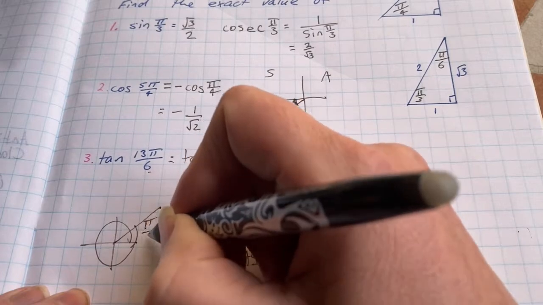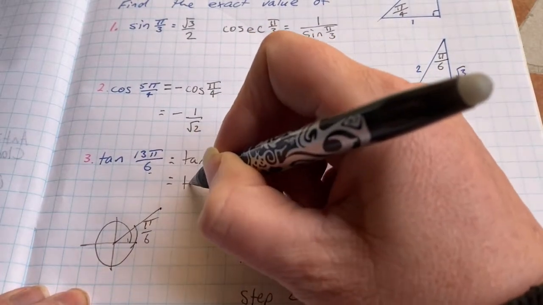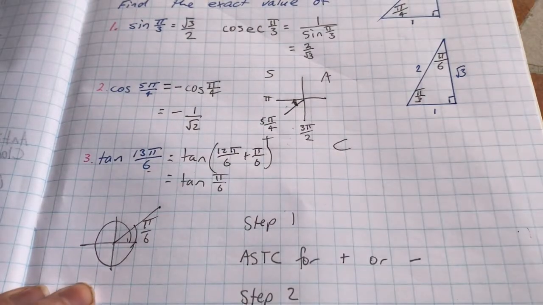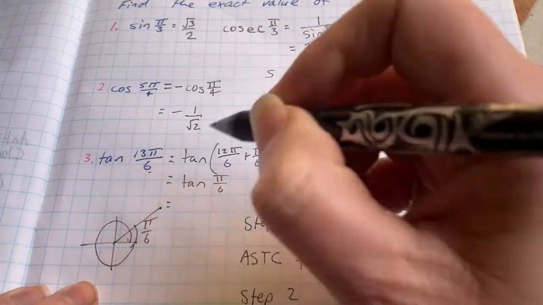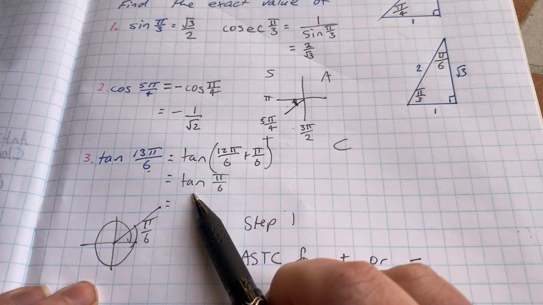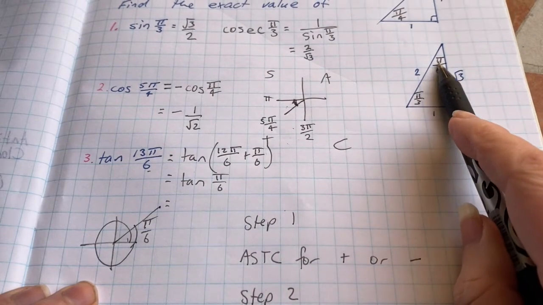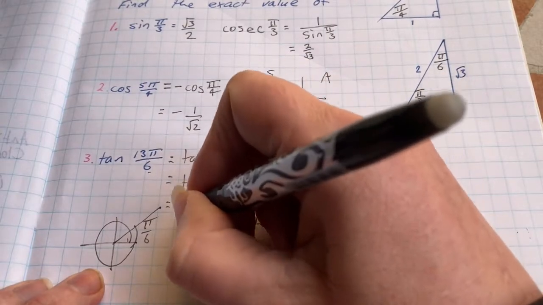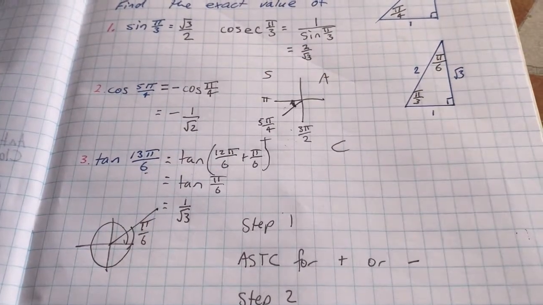So the answer will actually be exactly the same as tan pi on 6 because we're back in the first quadrant. And it's going to be positive, of course, in the first quadrant because they all are. Pi on 6 is up here. So opposite over adjacent, 1 on root 3 is the answer.